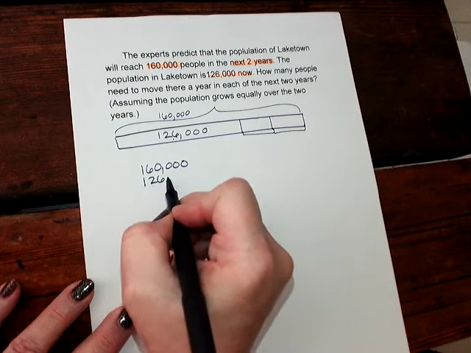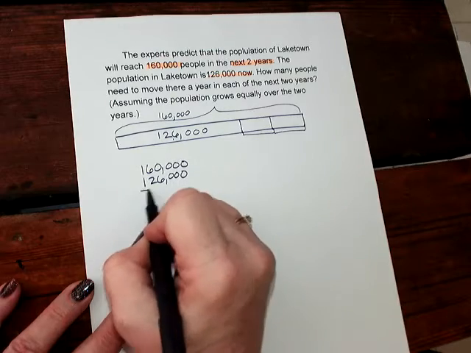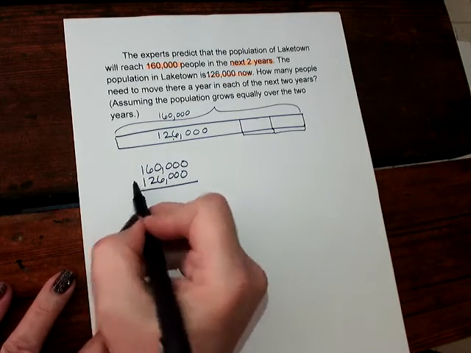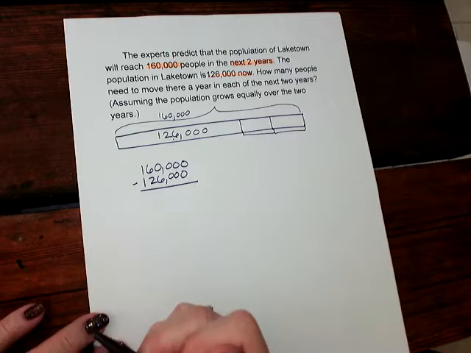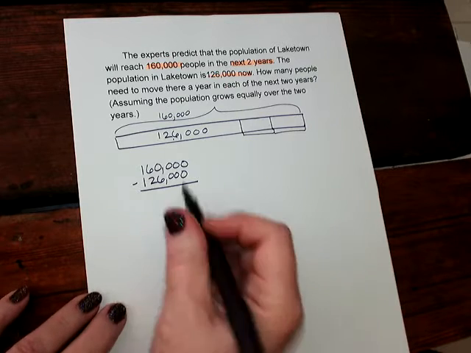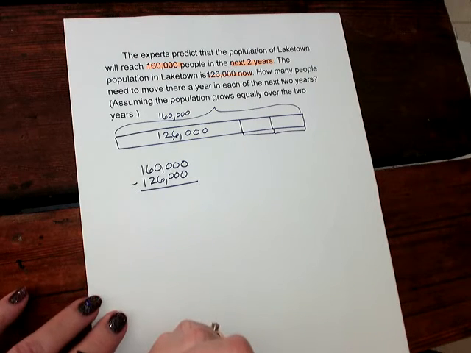So go ahead and find a piece of scratch paper and find your answer for 160,000 minus 126,000. Pause this video and come up with that answer.